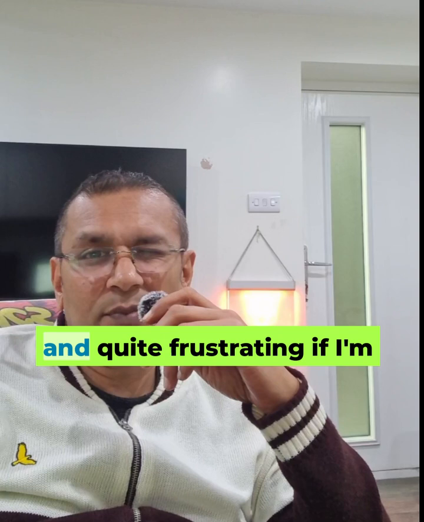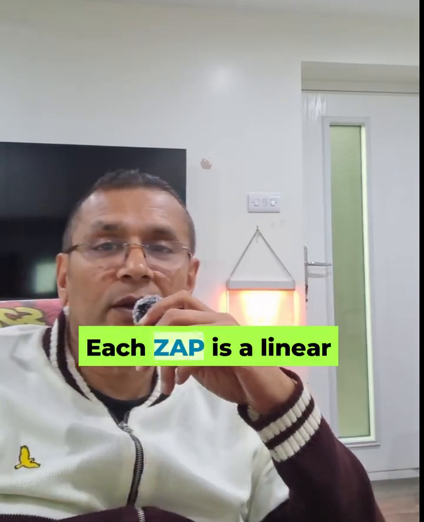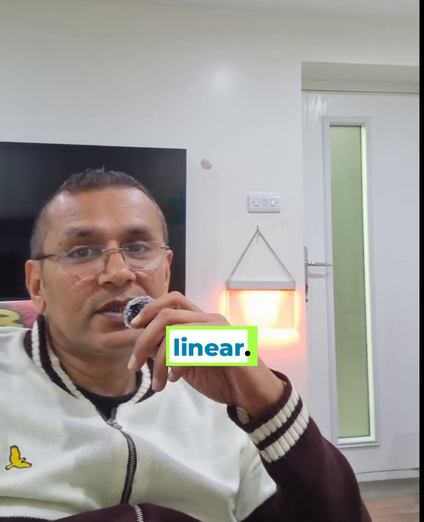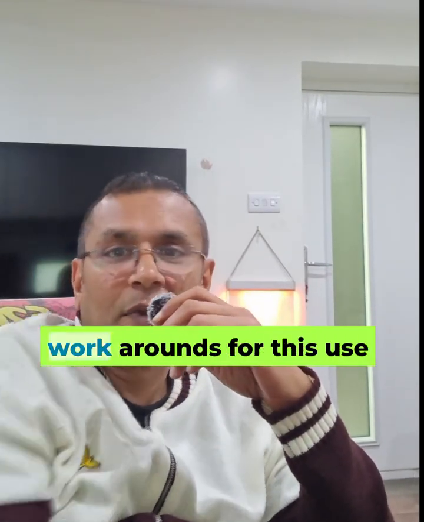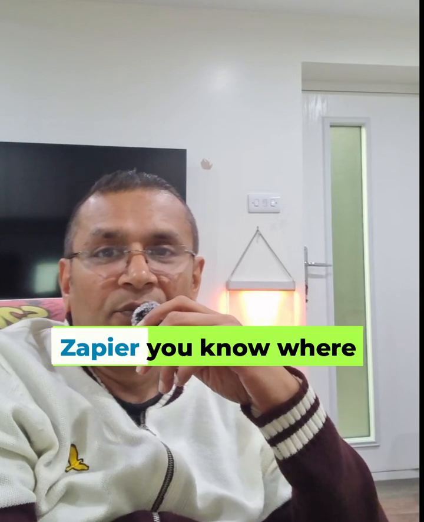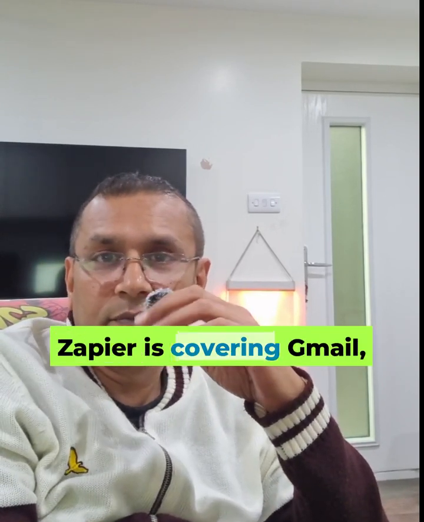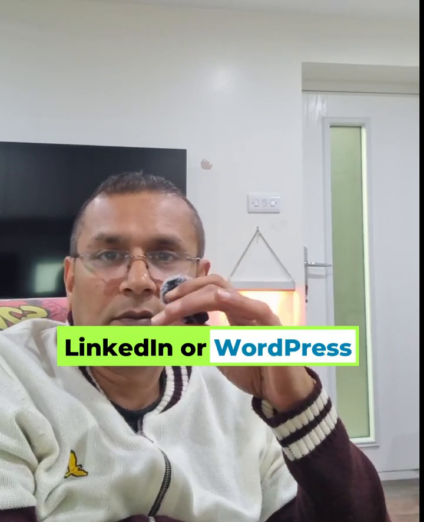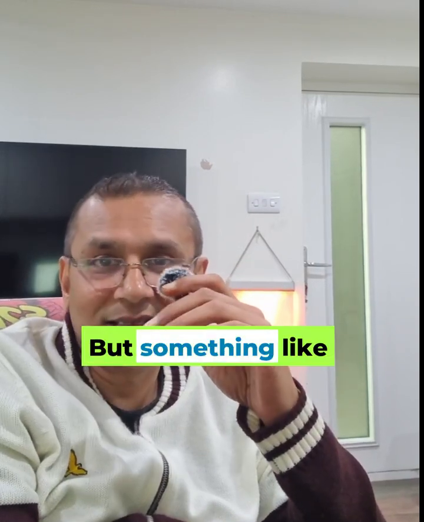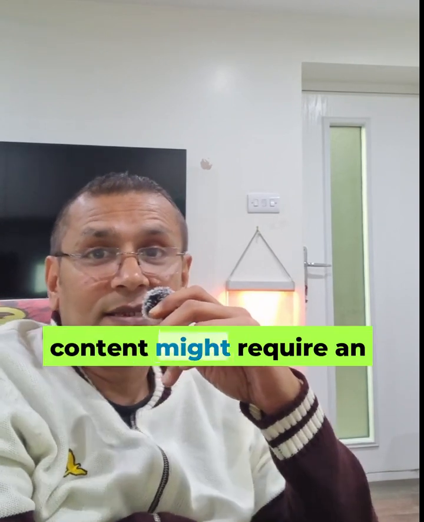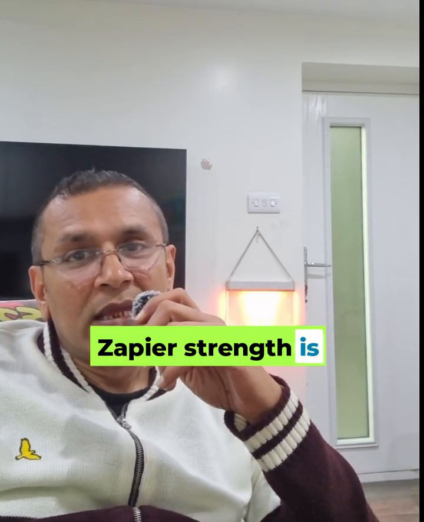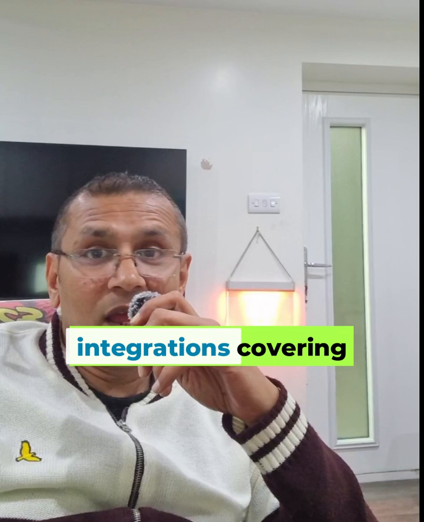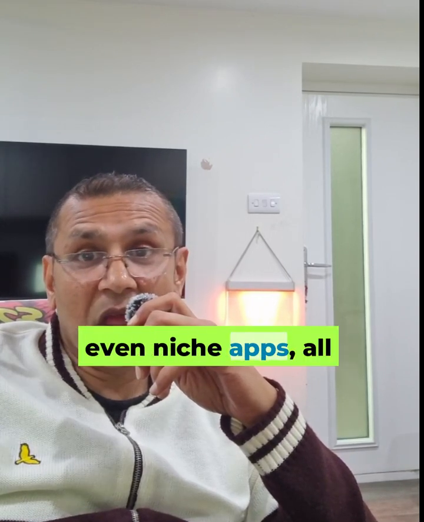However, advanced logic, loops, or multi-step branching is limited and quite frustrating, if I'm really honest. Each Zap is a linear sequence, so complex flows might need multiple Zaps or workarounds. For this use case, Zapier covers Gmail, LinkedIn, or WordPress integrations easily, but something like dynamically summarizing content might require an extra OpenAI step. Zapier's strength is reliability and breadth of integrations, covering even niche apps, all without coding.